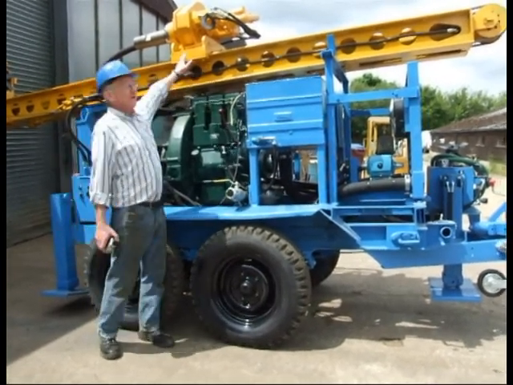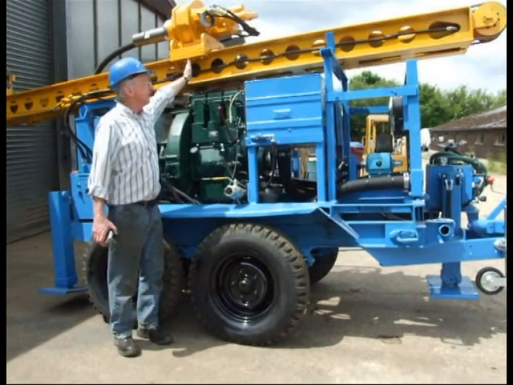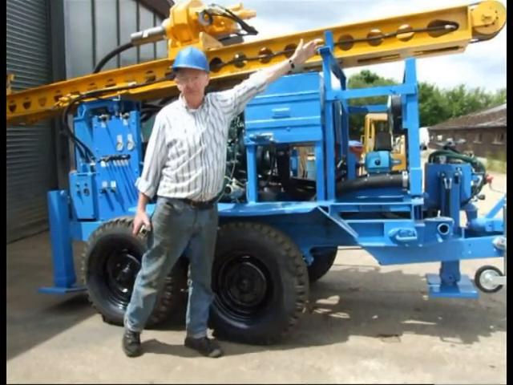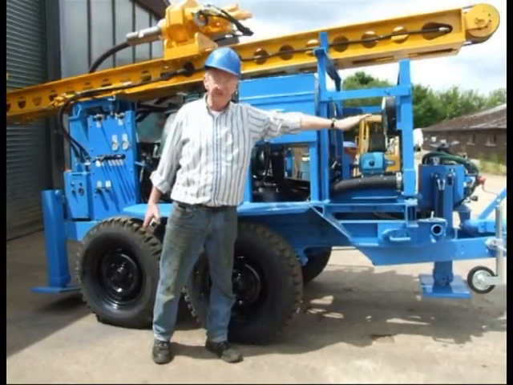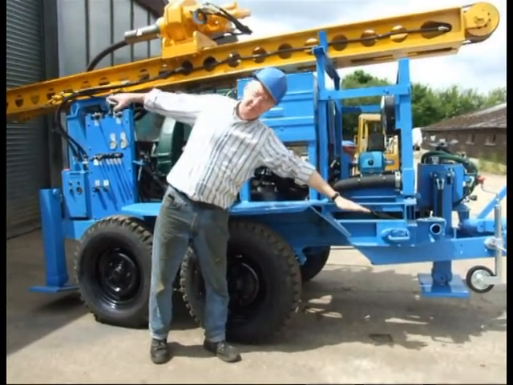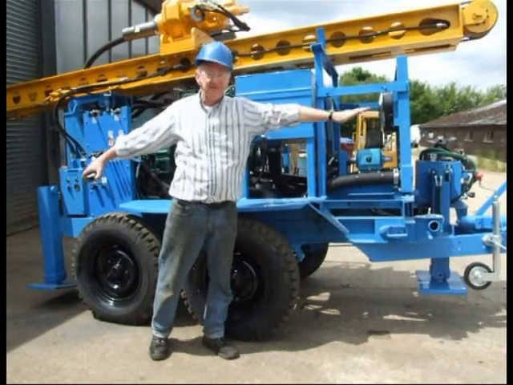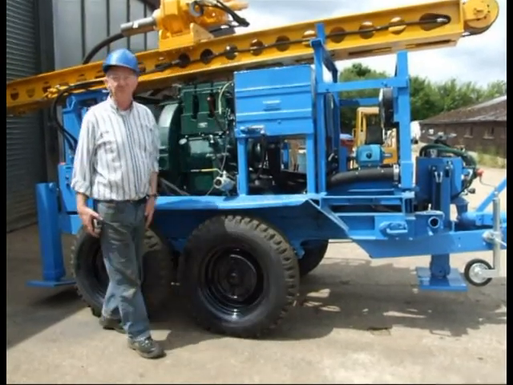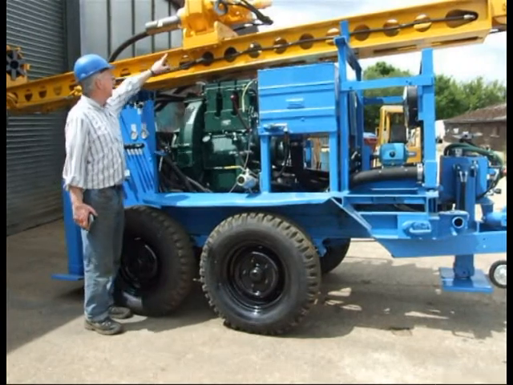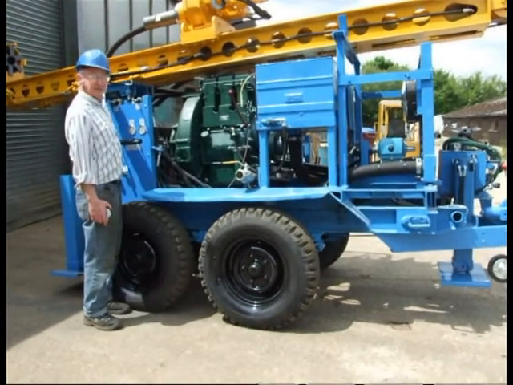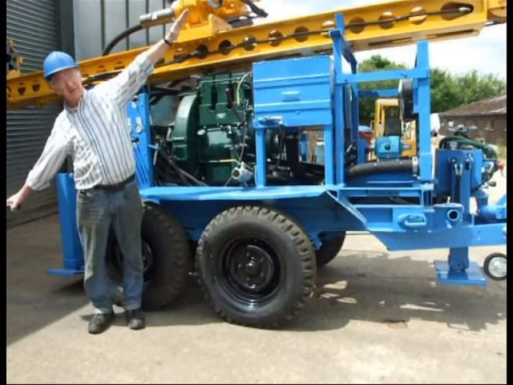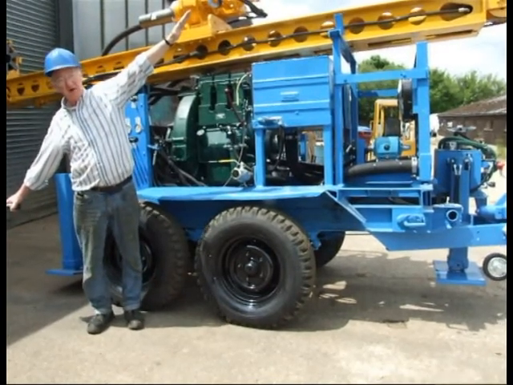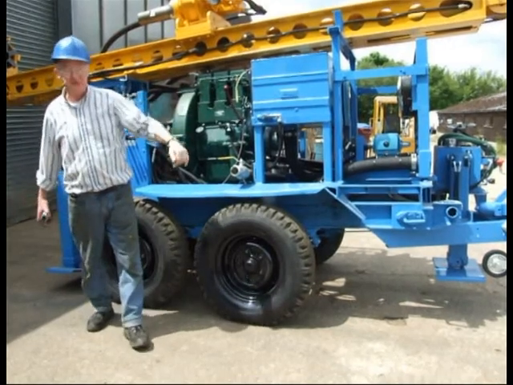So if we move the rotary head higher up the mast, it will put more weight to the front and move the trailer downwards. Or if we move the rotary head towards the back, similarly it will move the trailer with a higher position for the tow eye.